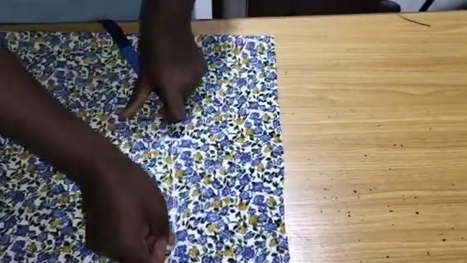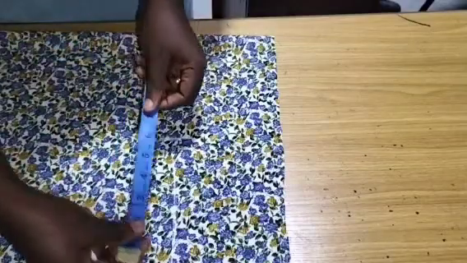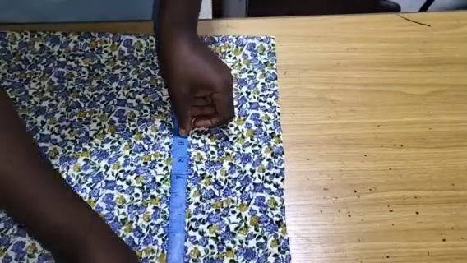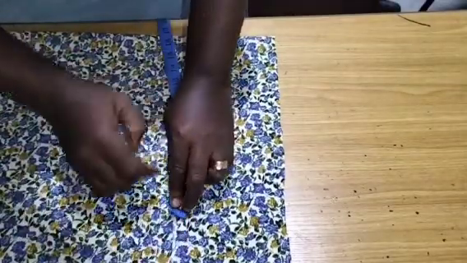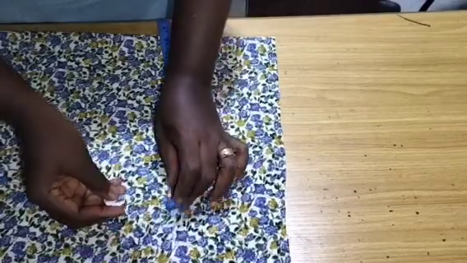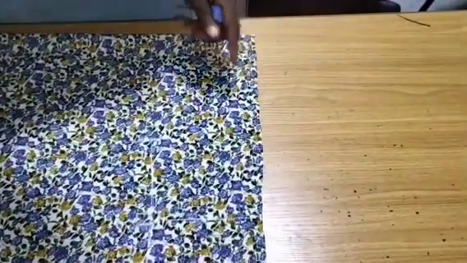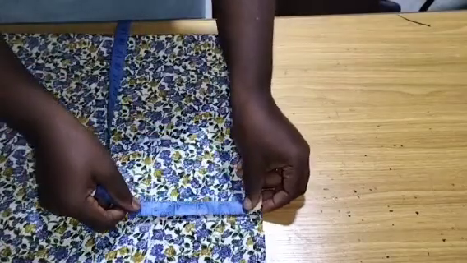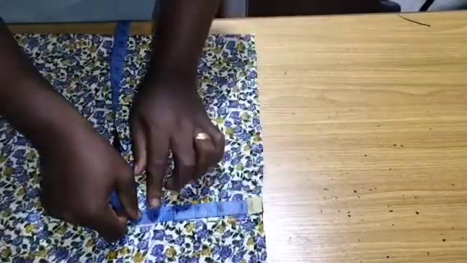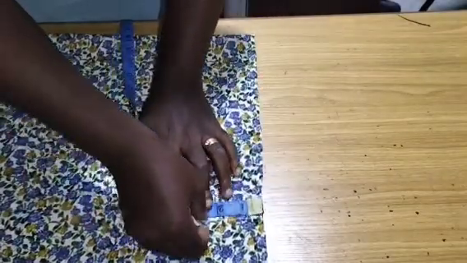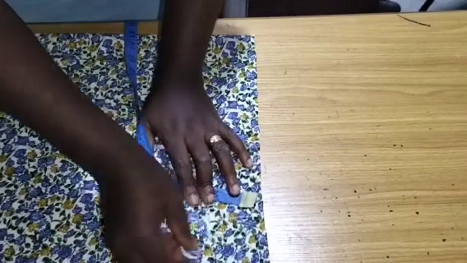I'll measure it this way. Then I'll go ahead and get the midpoint of 9 inches. This is what the midpoint is. I'll extend it upwards. Okay. Then on this line, I'll also get the midpoint of 5 inches, which is 2.5 inches.